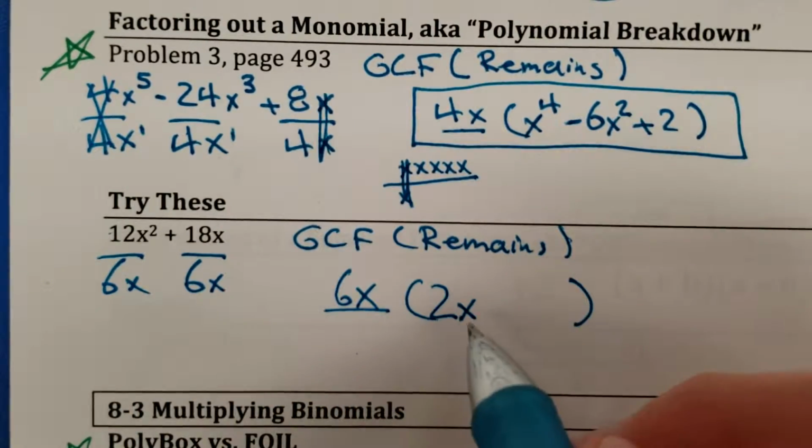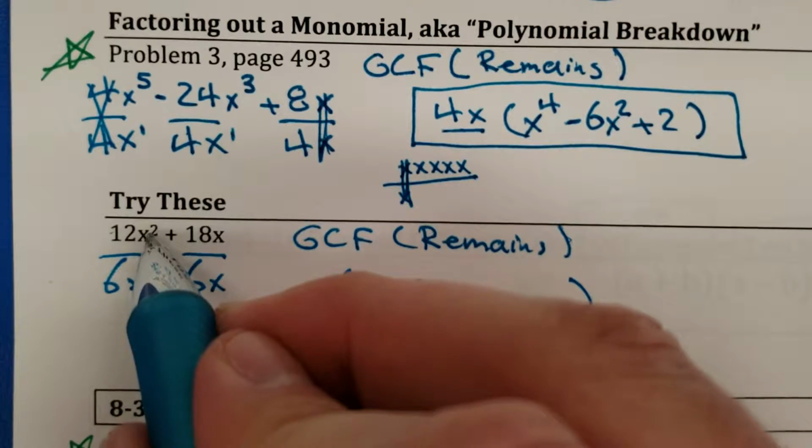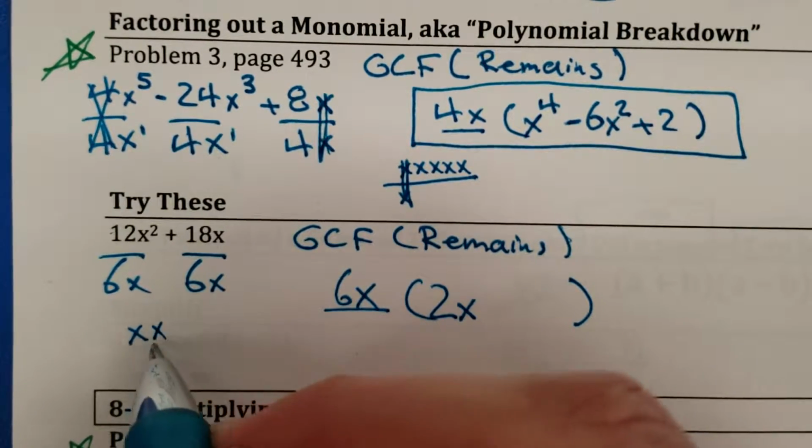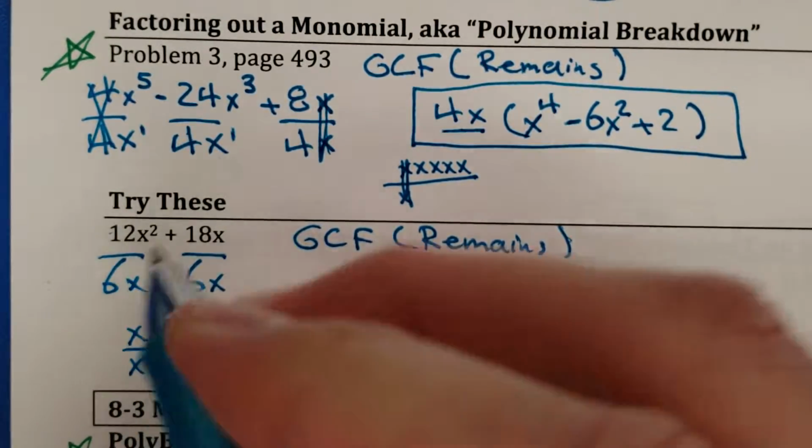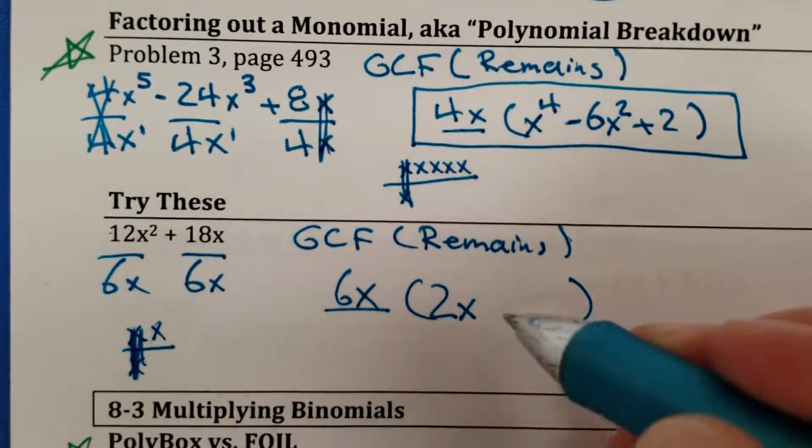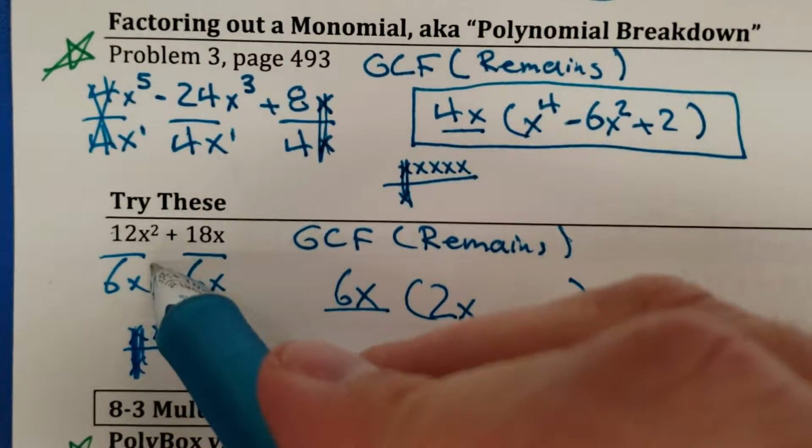Again, where does that come from? I'm so confused. Where does this single X come from? What is X squared? X squared is X times X. What's X on the bottom? A single X. Cancel. A single X is left over. Or just subtraction, 2 minus 1.